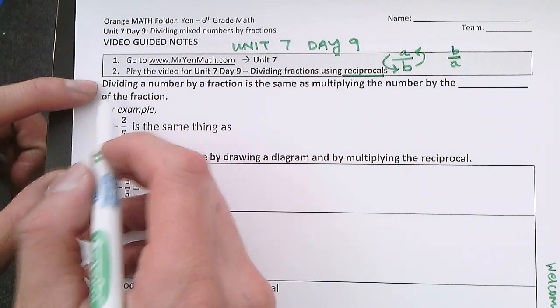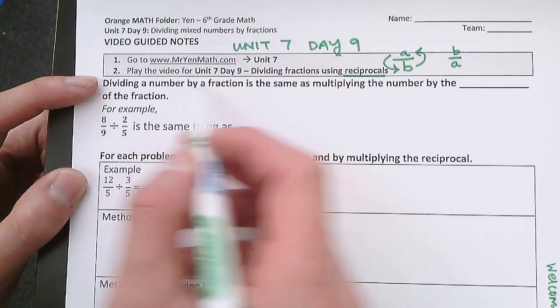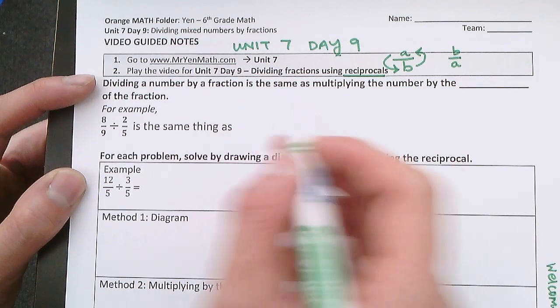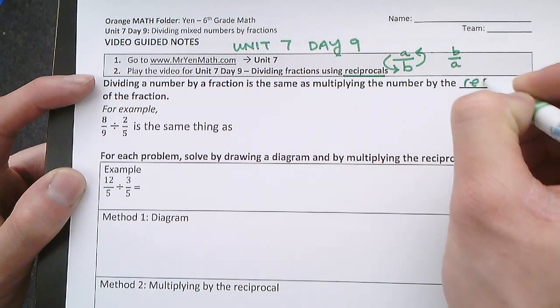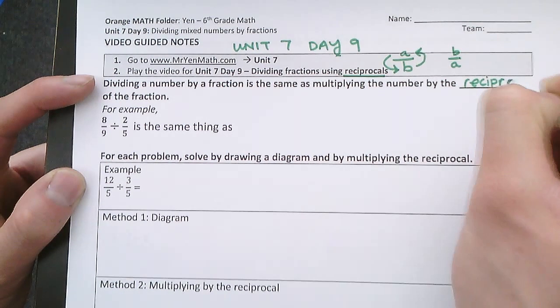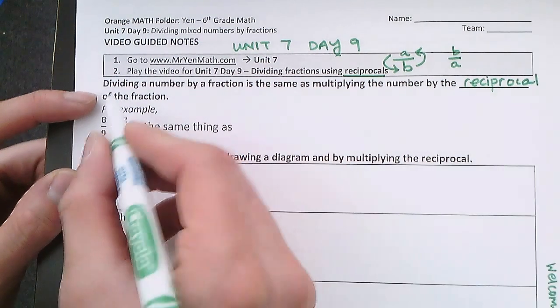So let's look right here. Dividing a number by a fraction is the same as multiplying the number by the reciprocal of the fraction.